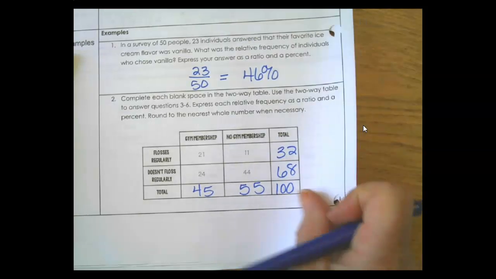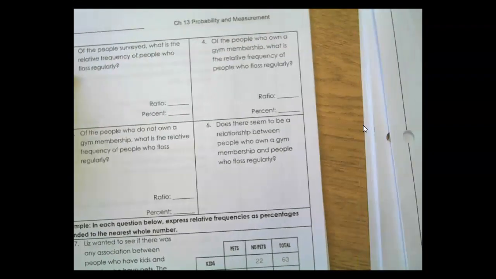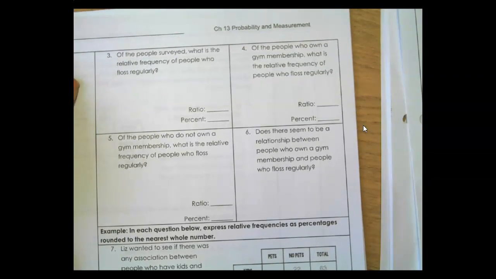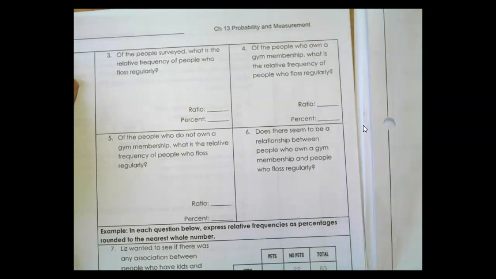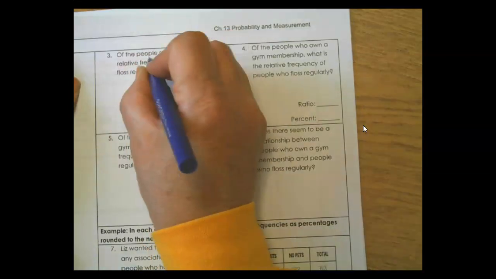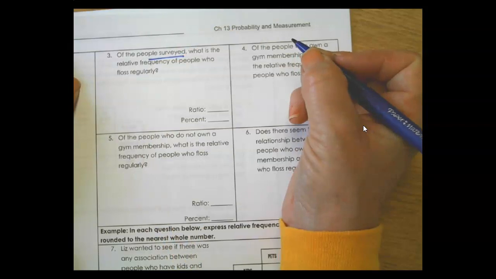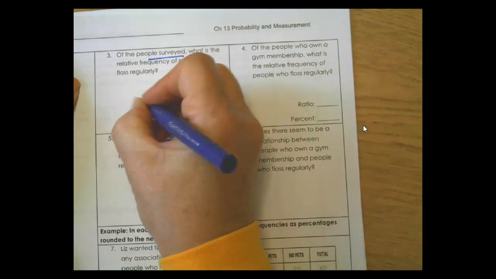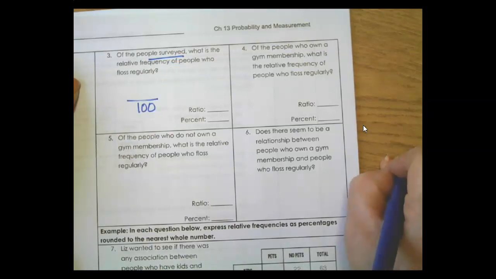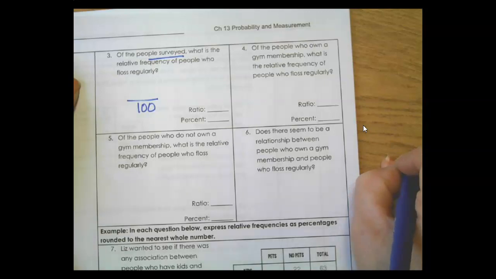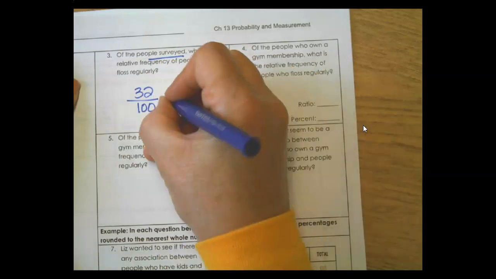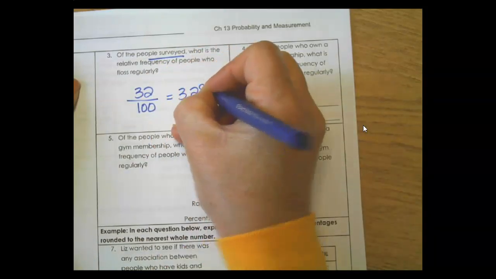Okay, let's try to answer these questions. Of the people surveyed, what is the relative frequency of people who floss regularly? So let's go back and see how many people of the people surveyed. So you read this first thing. So how many total people were surveyed? 100 people were surveyed. How many of those floss regularly? So that's a column, so that's 32. I'm sorry, that's a row, that's 32.